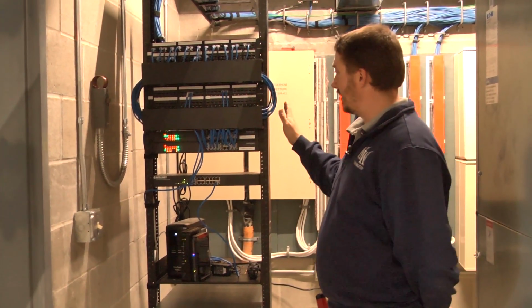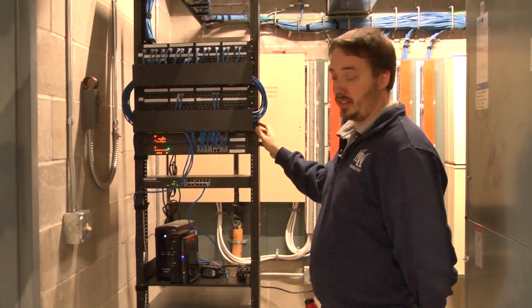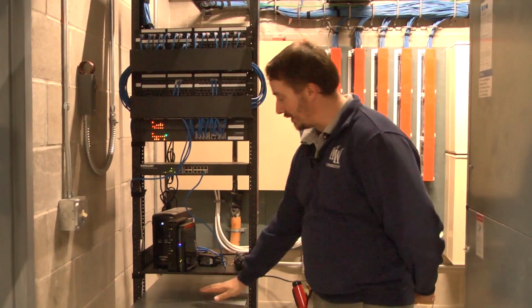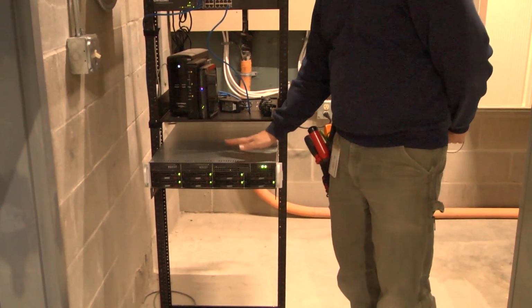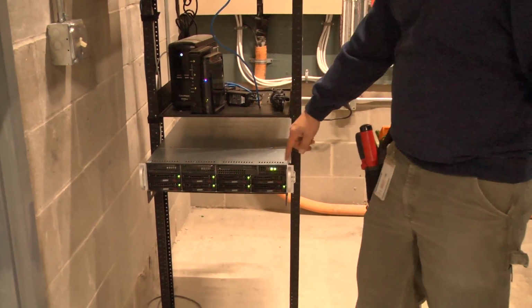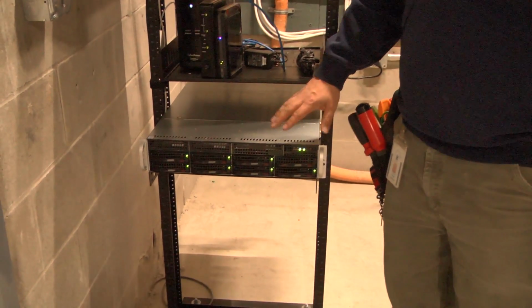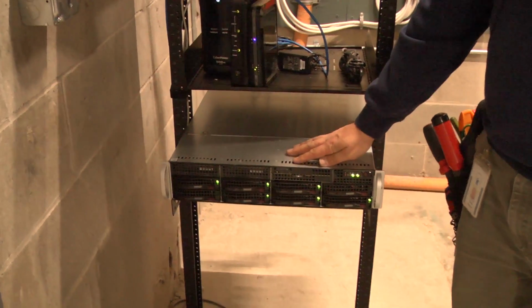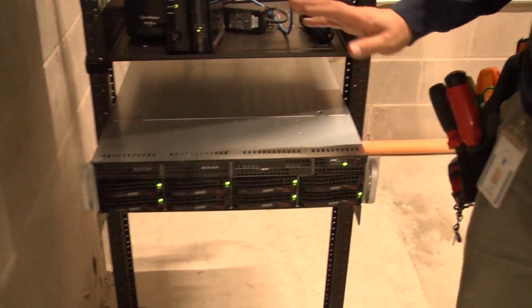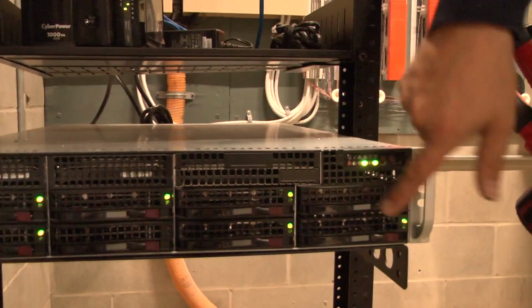Okay, this is the electrical rack for the camera system. Down here, this big long box is the camera server. This is where the video is actually recorded. You can see there's lights on here flickering. This is in a normal state. This is the way it should look. If it's ever off, you won't hear any of the fans running. You won't see any of these lights on.